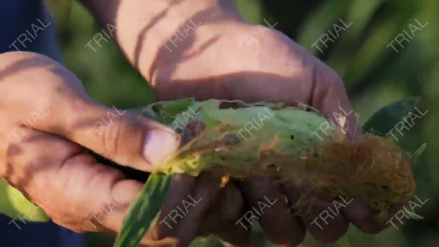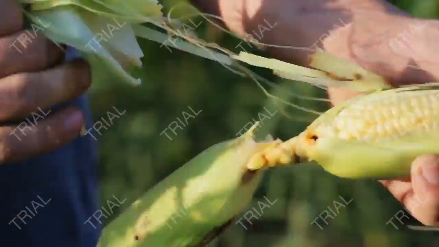Crop protection and weed control in organic farming. Organic pests and diseases management.